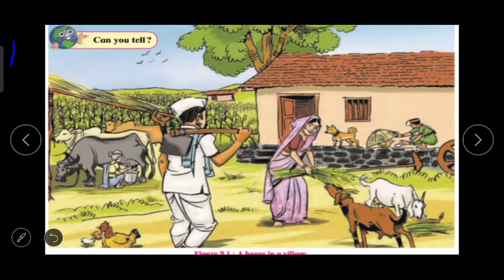The first question: what all do you see in the picture? In this picture you can see a buffalo, then here also a goat, then a dog, a farmer, his wife, and a hen.